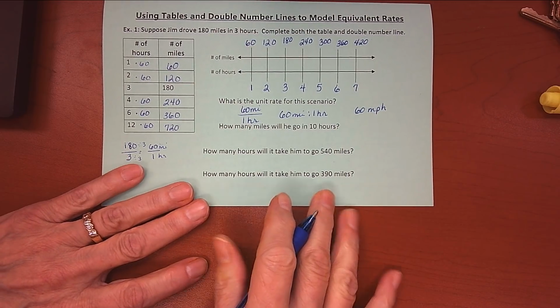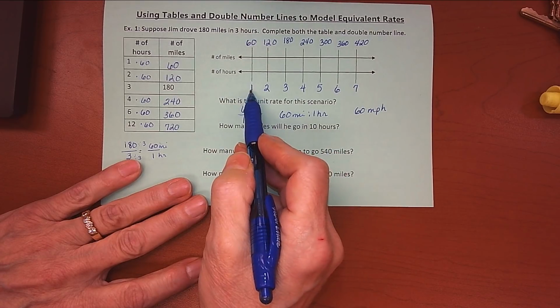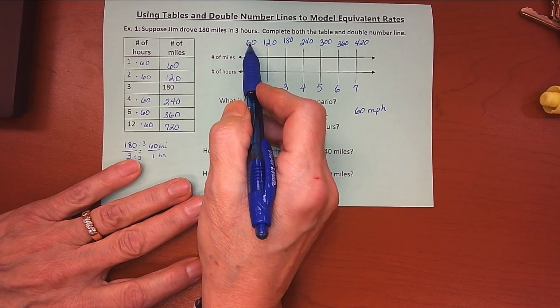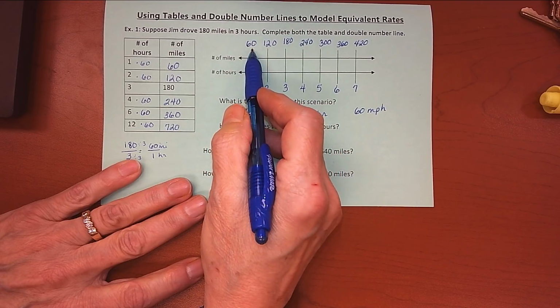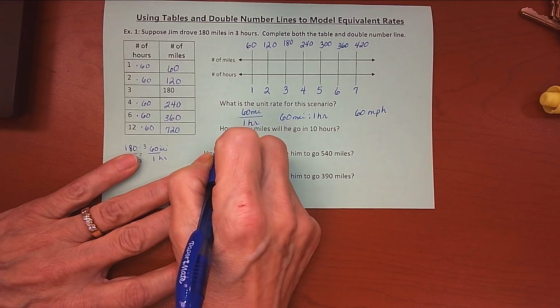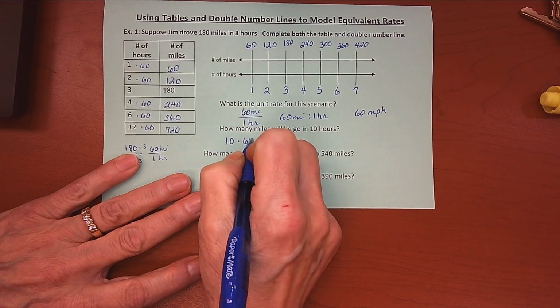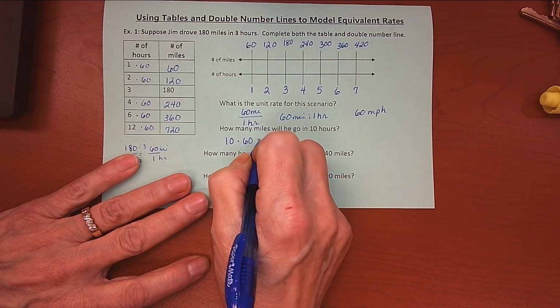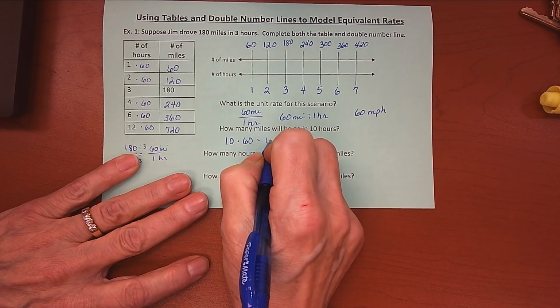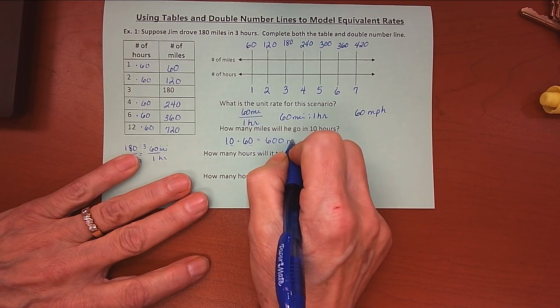All right. So how many miles will he go in 10 hours? Well, remember that to get from the hours to the number of miles, we multiplied by 60. So we'll just take our 10 and do the same thing. For 10 hours, we'll multiply that by 60, the number of miles we travel in 1 hour. 6 times 1 is 6, and we have to add 2 zeros, so he would travel 600 miles.